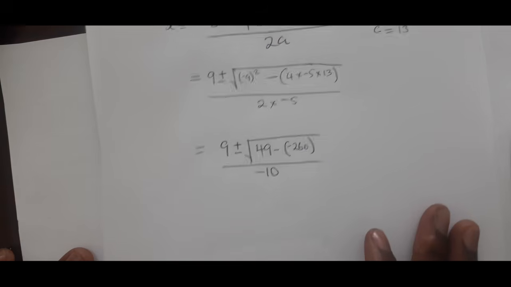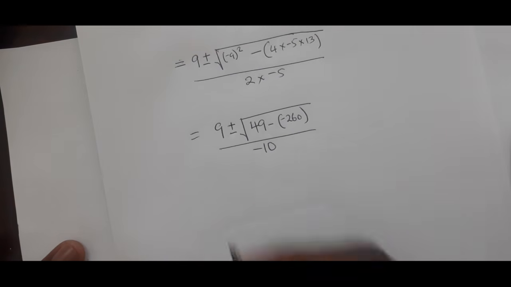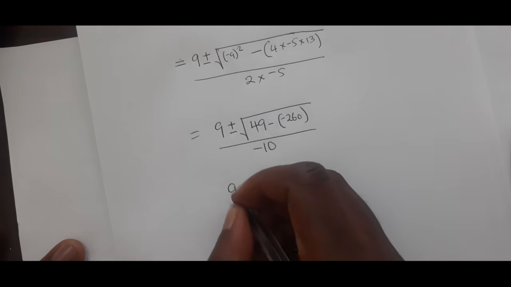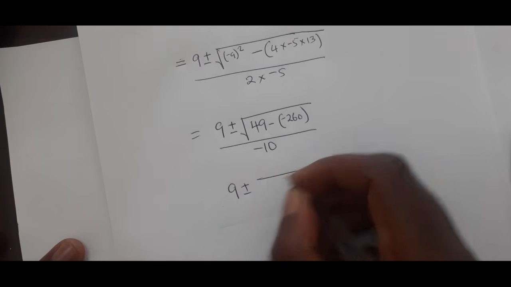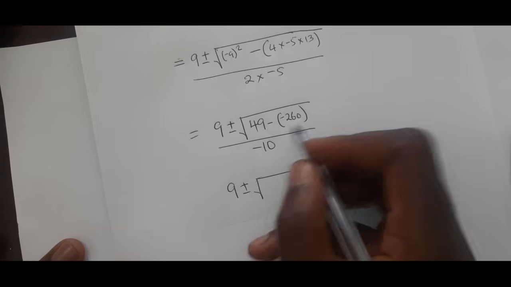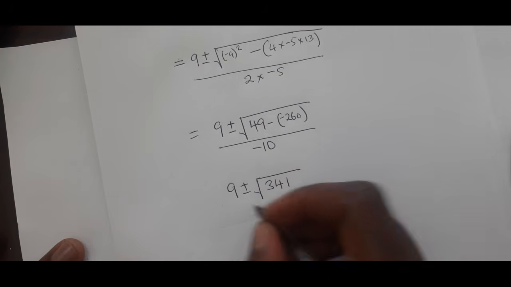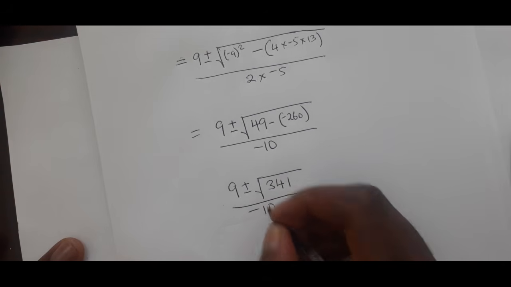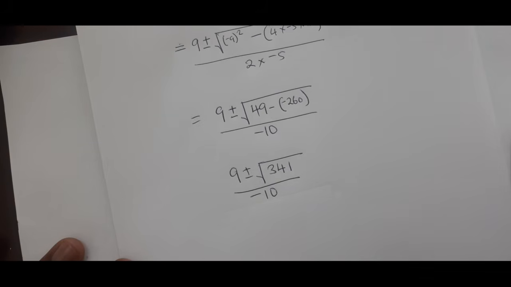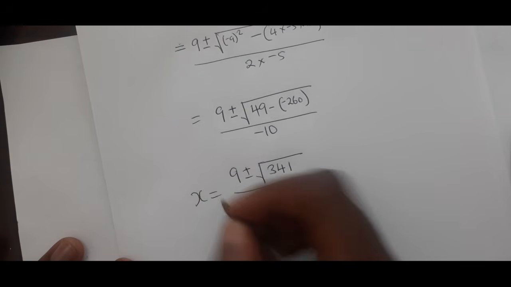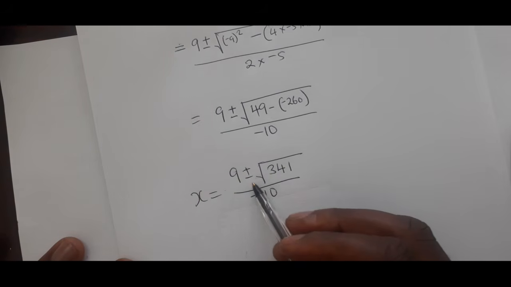Then at this point you go on and say 9 plus minus. When you add this inside here, what do you get? You get 341 over negative 10. All right, this is x. As you can see, we have got two signs, a plus and a minus.